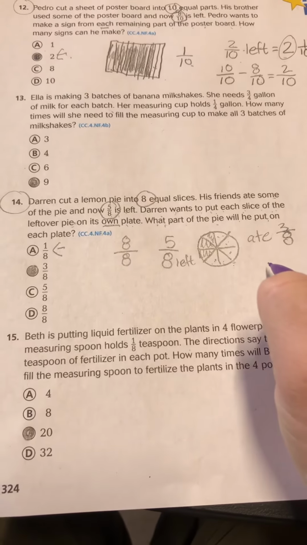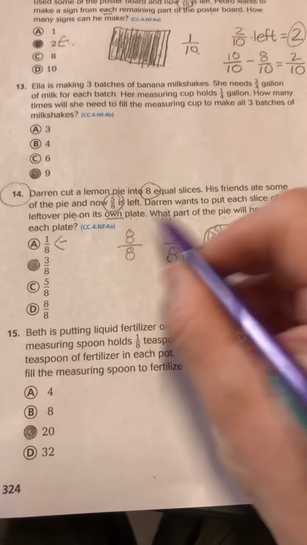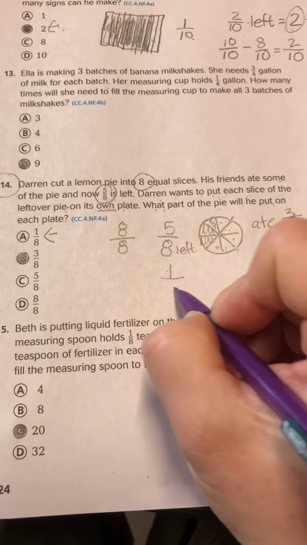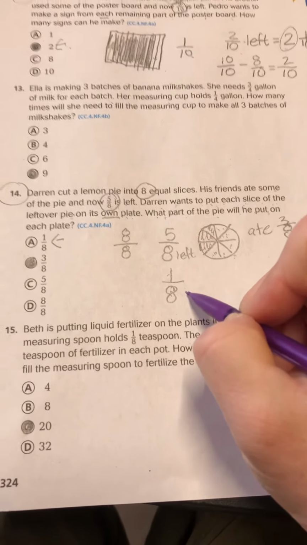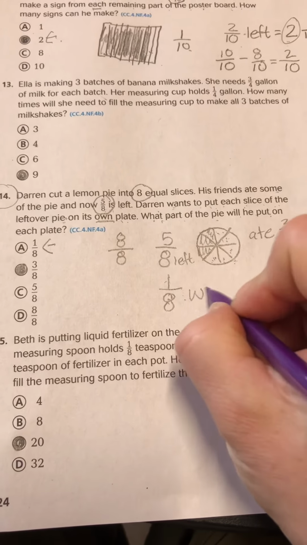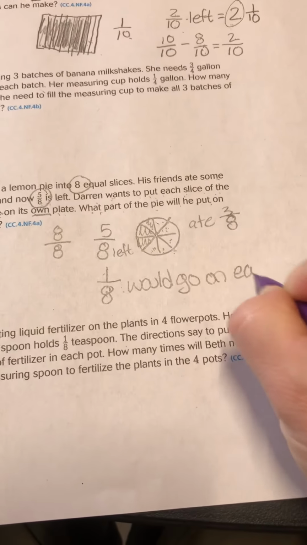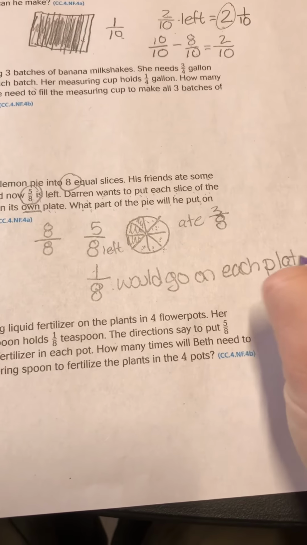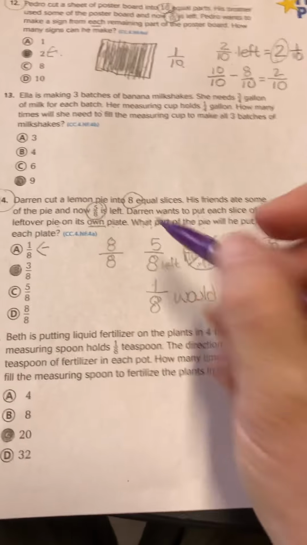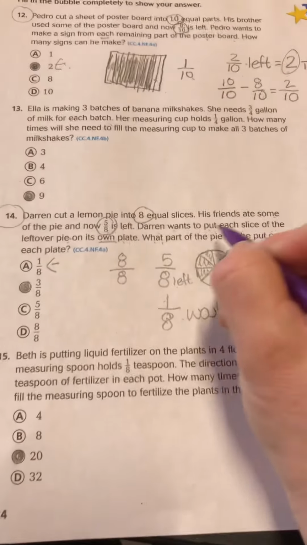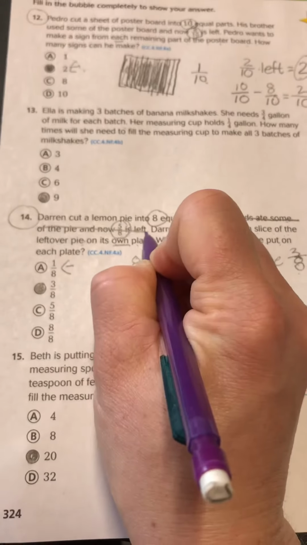So basically this is asking, what's a unit fraction? How many slices would he put on each plate? And the answer is actually 1/8. If each of these is going on its own plate, 1/8 would go on each plate. The total that got eaten was 3/8 and 5/8 left. So actually, how much his friends ate doesn't have anything to do with our problem at all. We can even just cut this out.